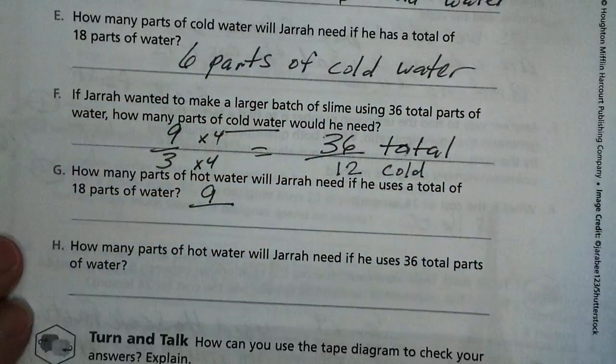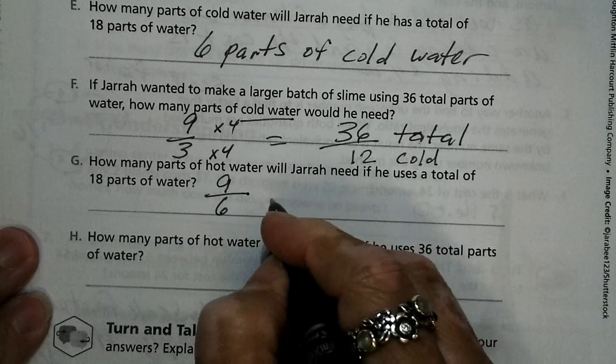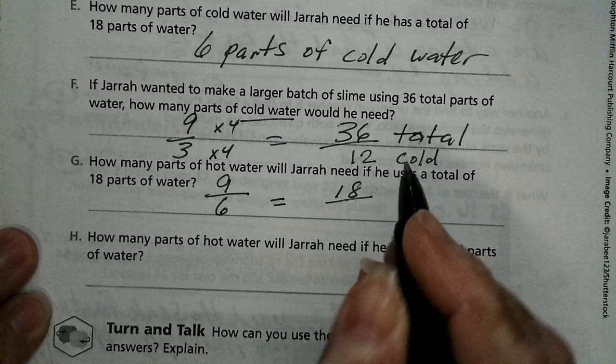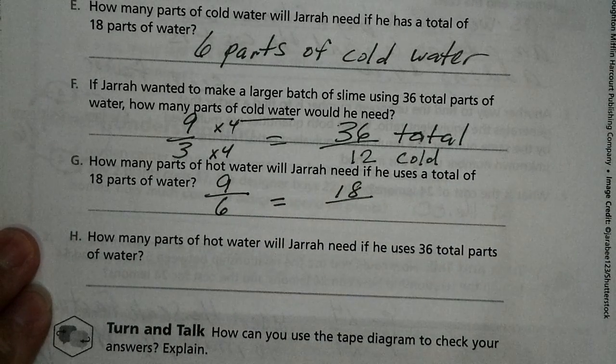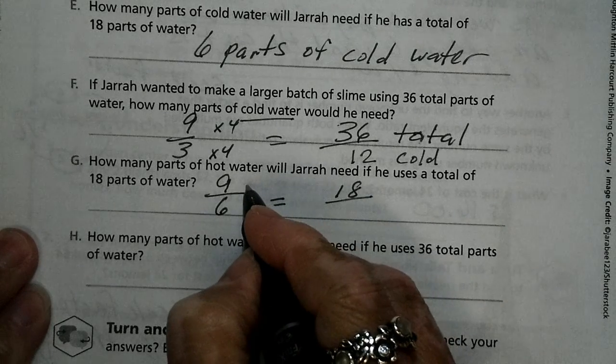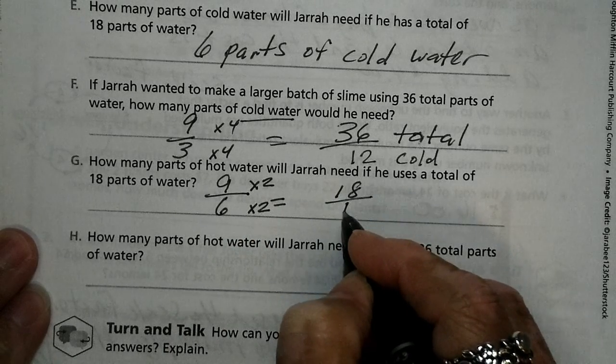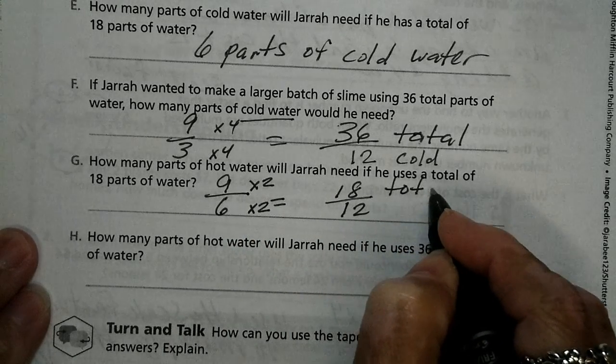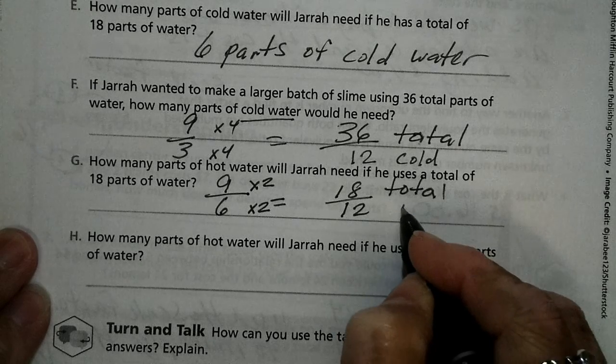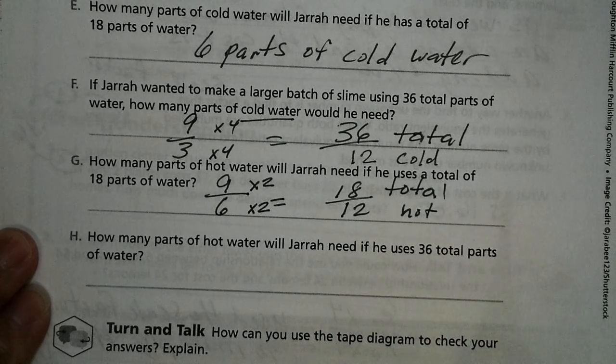So that ratio would be 9 to 6. We're still moving to 18, so what's my scale factor? 2. Yep. 6 times 2 is 12. So 18 total and 12 hot.